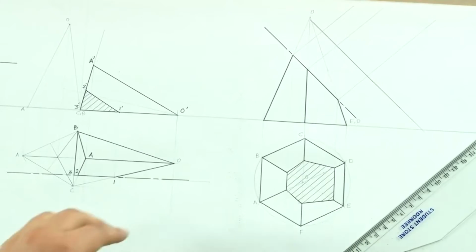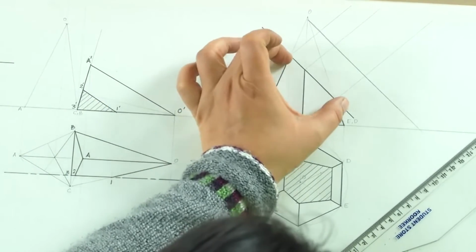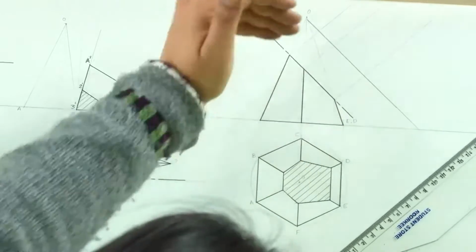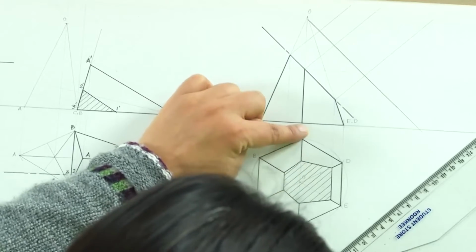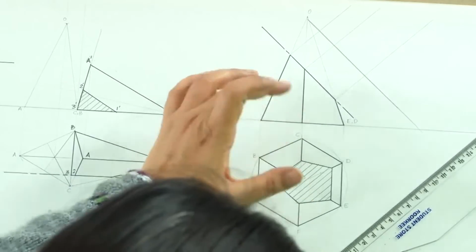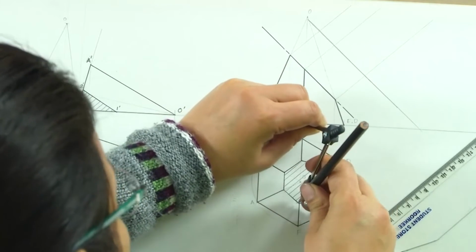So, what are we going to do? The process remains the same. Since this is the true length as we will be seeing, we are going to take the distance that each of these points has from the reference lines. So, let us take the farthest distance here.